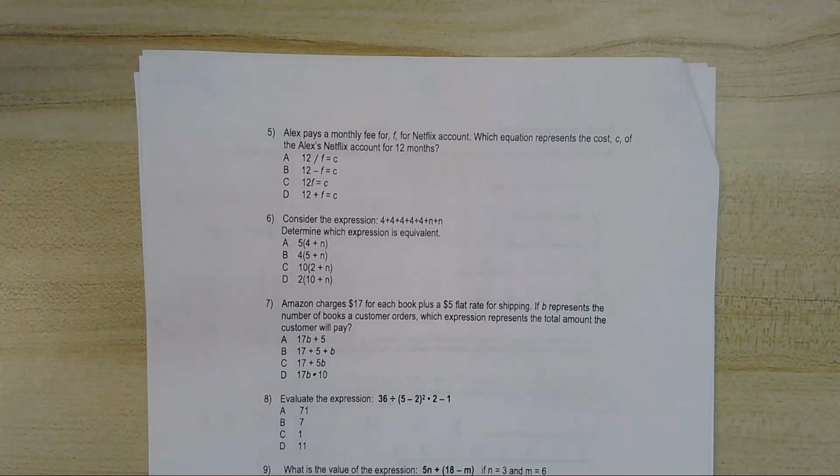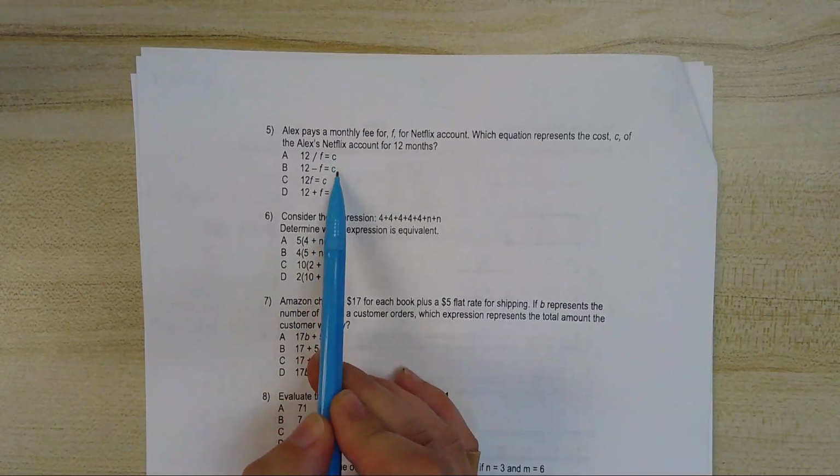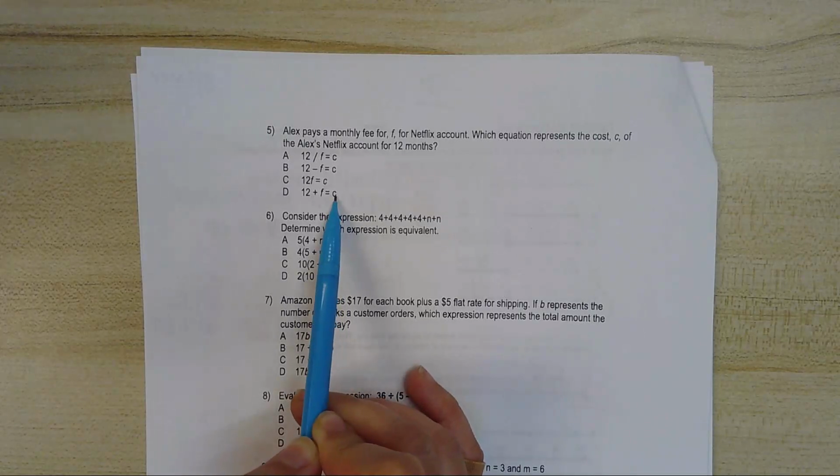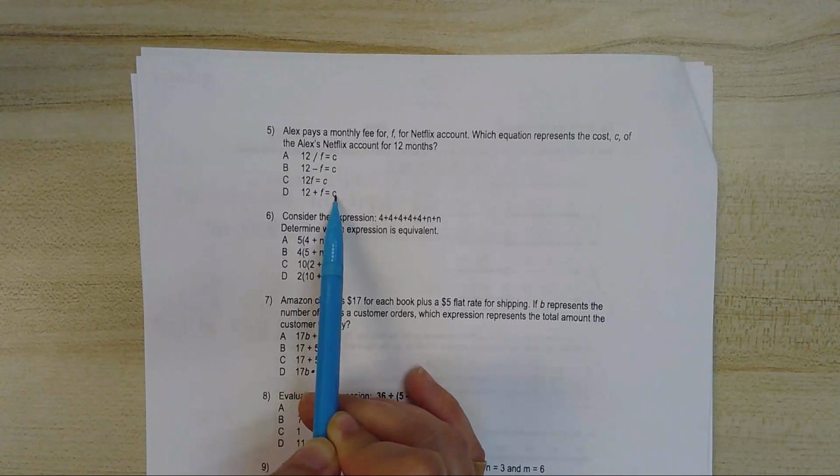So C has got to represent your total cost. Does it have C represented as the total cost every single time? Yes. Okay. But what involves total? Addition. C with multiplication and addition has to be after the equal, only with multiplication. So what can I get rid of, because it's saying we're equaling a total, not splitting a total, not taking away from a total.